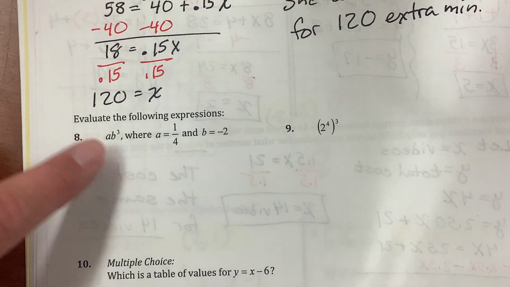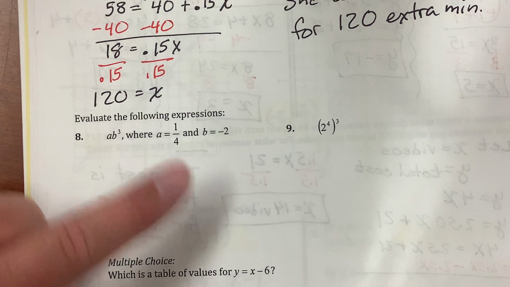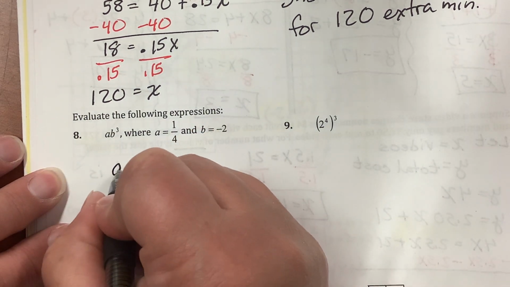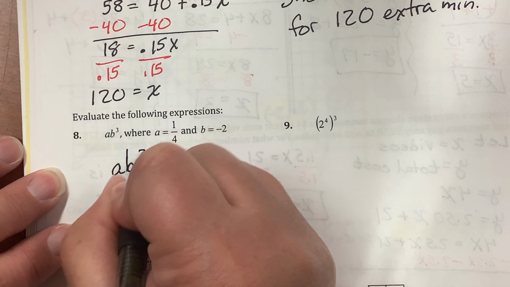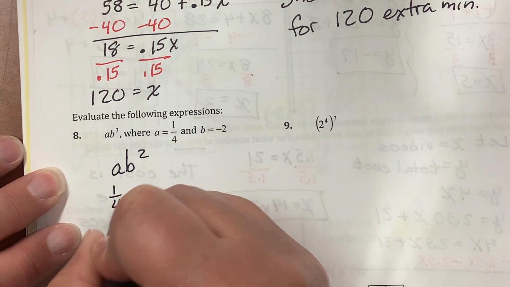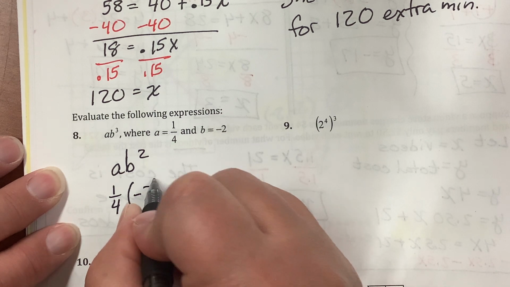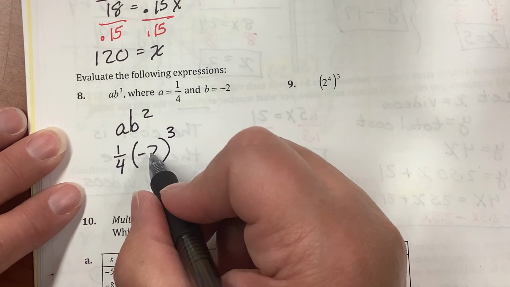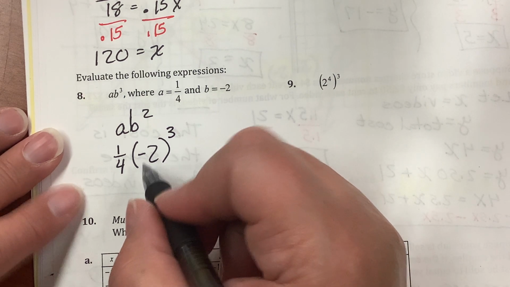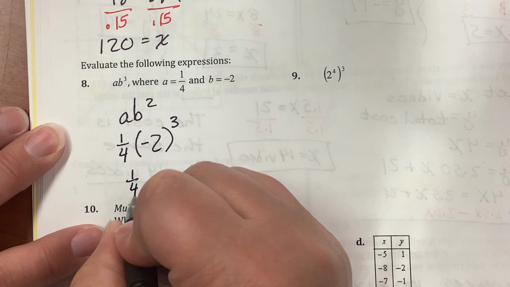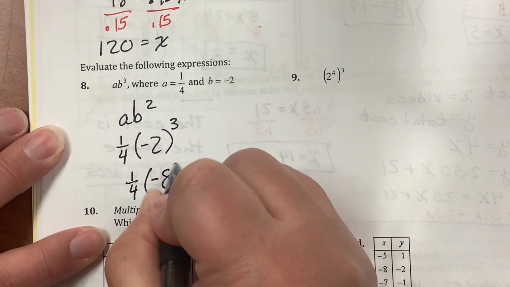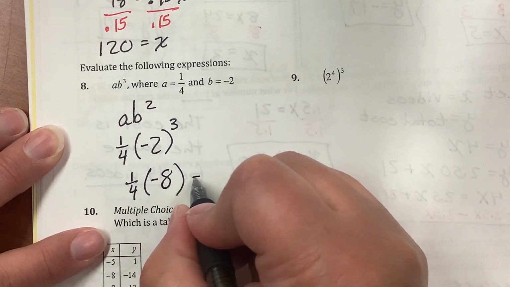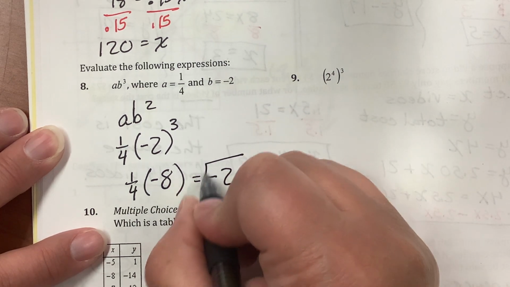Evaluate the following. AB cubed, where A is 1/4 and B is -2. Ugh. Okay, so AB cubed. 1/4 times -2 to the third power. Well, 2 times 2 is 4 times 2 is 8, and that's going to be 1/4 times -8. Why? Exponents before you multiply. 1/4 of -8 is -2. There you go.